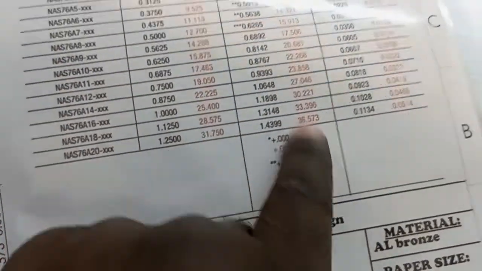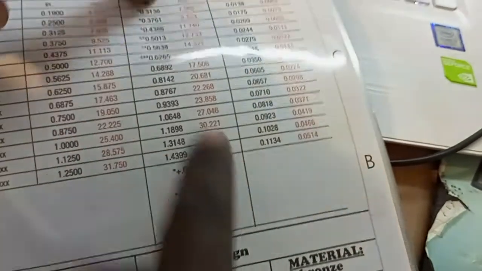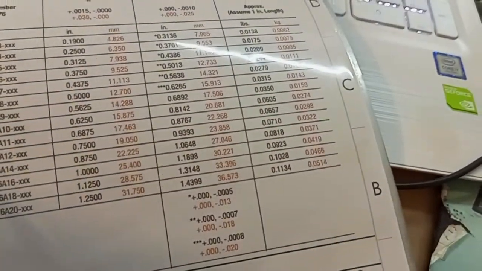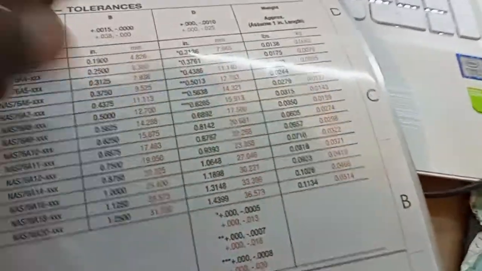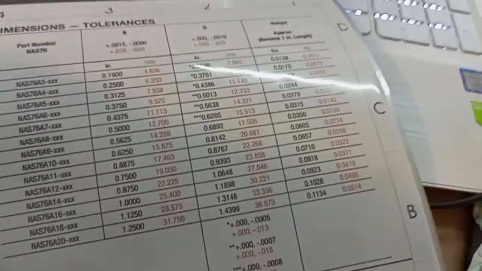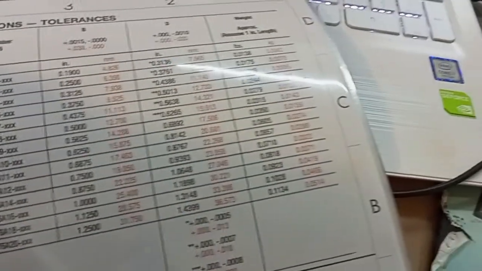Sorry, this OD is D, which is 36. You can write it as 36.573. You said ID is D. I've changed parameters here, I changed the parameters from the record, the same one, and here in the table, so that someone can get the idea. Here OD is D, maximum diameter is 36.573, which is here.